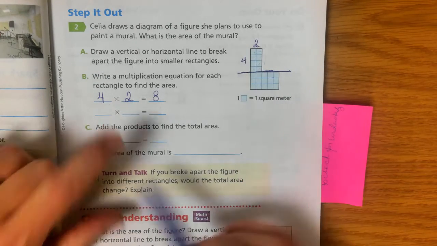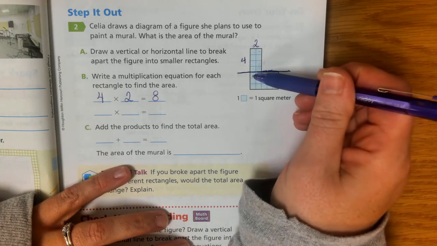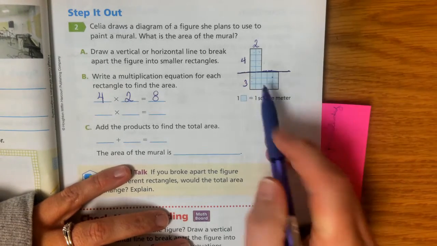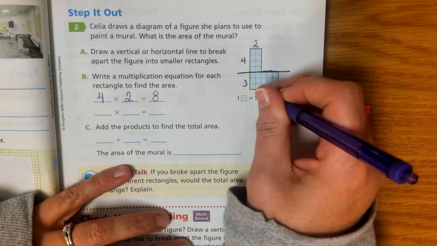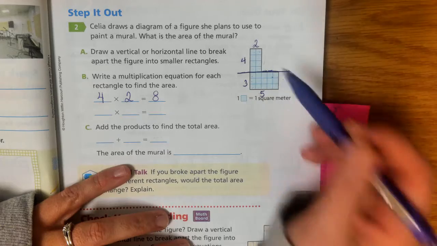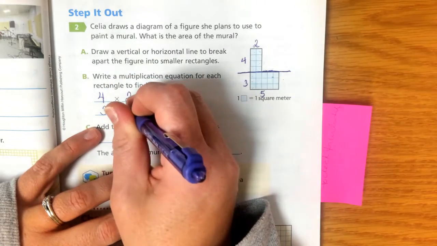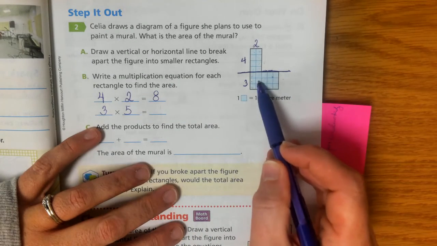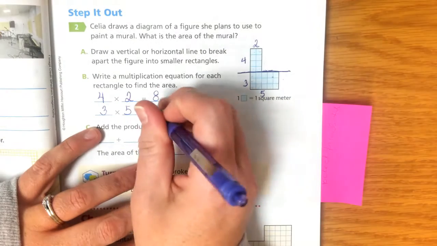Now, how am I going to find the multiplication equation for this rectangle? Well, let's see. I have 1, 2, 3 rows, and I have 1, 2, 3, 4, 5 in each row. So opposite sides are the same, right? 3 over here, 5 over there. So I'm going to multiply 3 times 5. 3 times 5 equals 1, 2, 3, 4, 5, 6, 7, 8, 9, 10, 11, 12, 13, 14, 15.